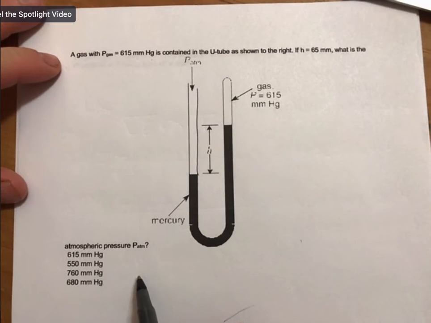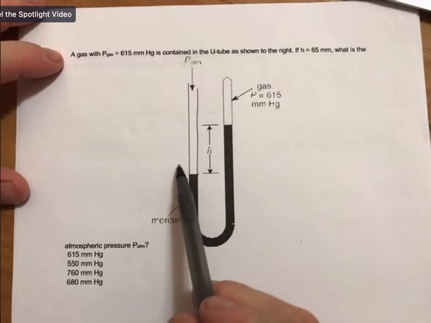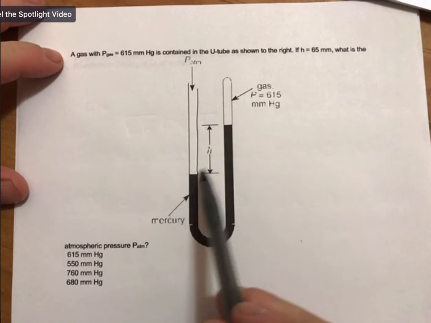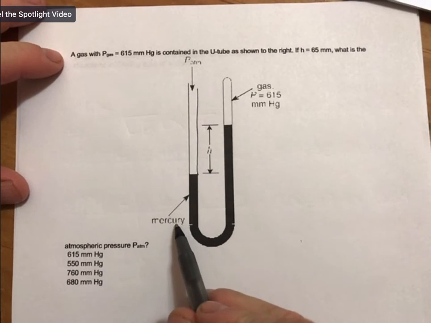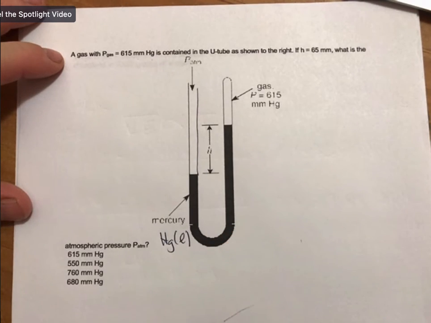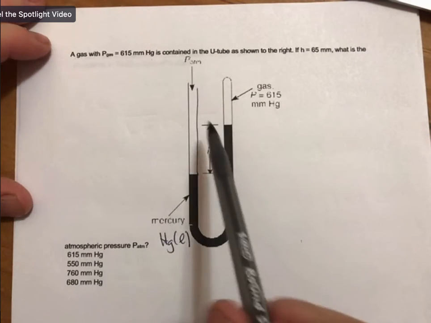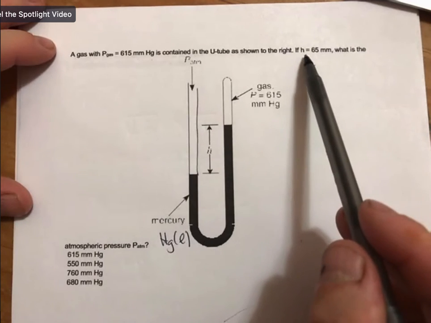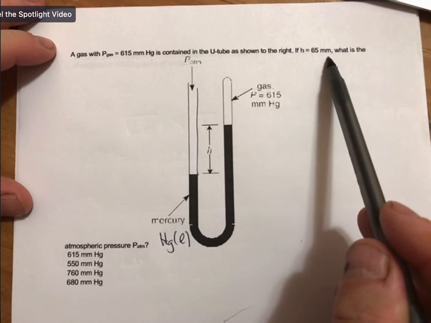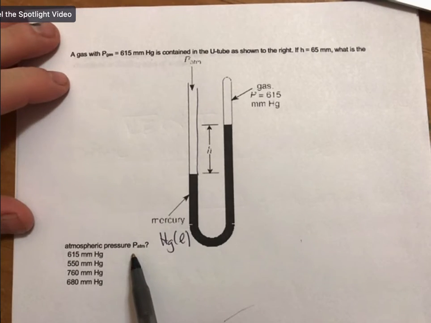Okay, so the atmospheric pressure is pushing down here, and there's a height difference, and the substance down here is mercury, which is one of the few liquids, Hg liquid. The question is, if height equals 65 millimeters, what is the atmospheric pressure, P sub atm?